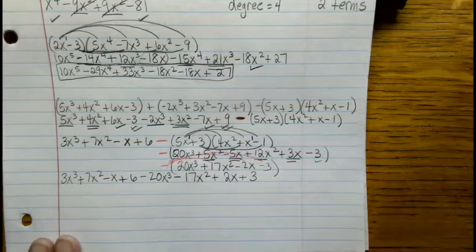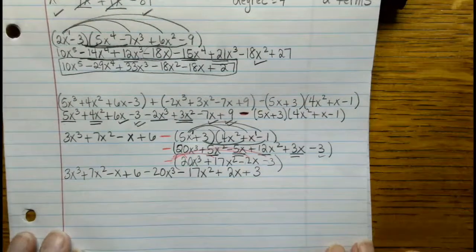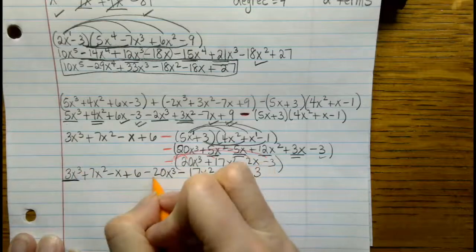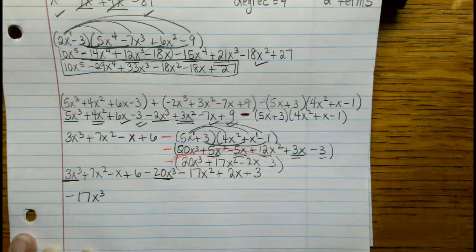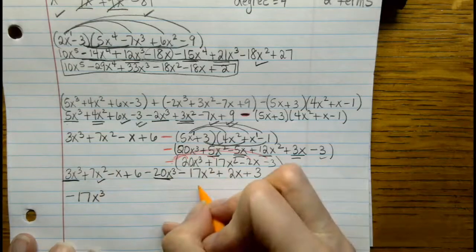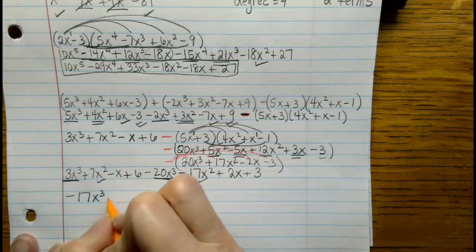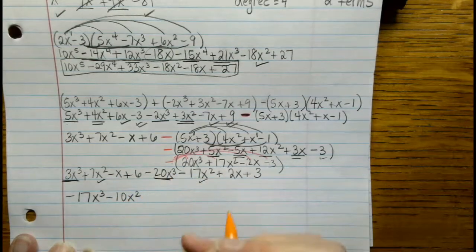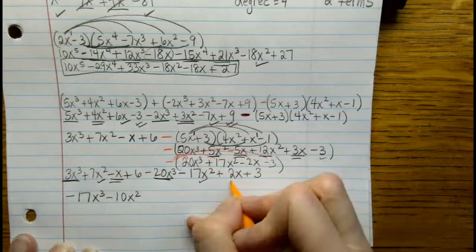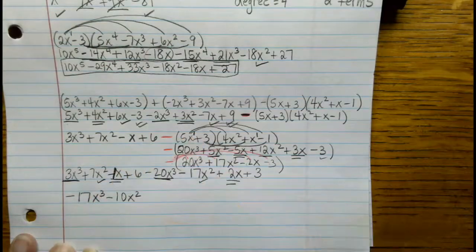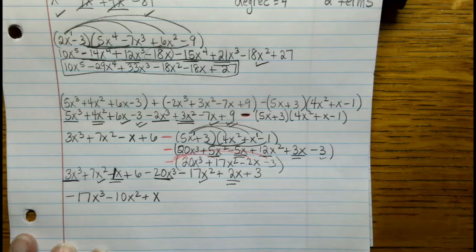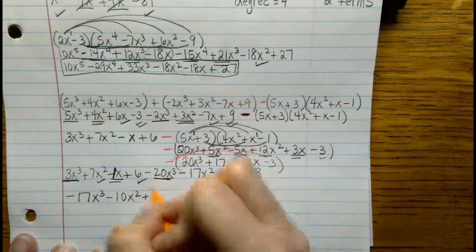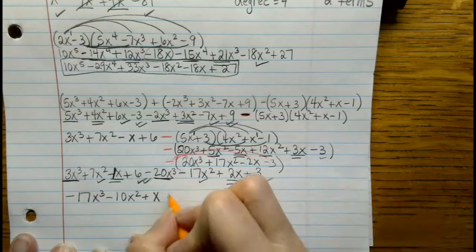So finally, now that we've distributed, we can finish by combining like terms. And we've got like terms here. So 3 minus 20 is negative 17x cubed. 7x squared minus 17x squared is minus 10x squared. Minus x and plus 2x. Again, I know the program doesn't like us to write a 1, but it is a 1. Negative 1x plus 2x is 1x. And again, in terms of the answer, they do not like you to write a 1. And then 6 and 3 is 9.